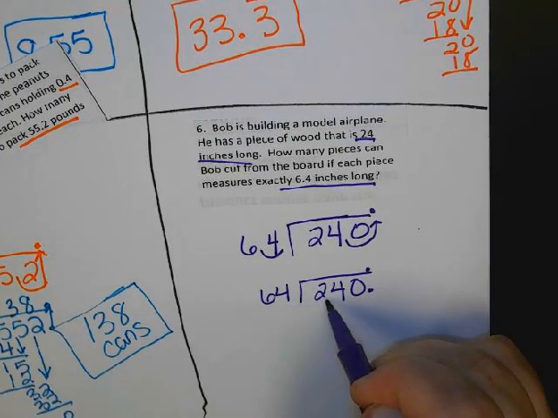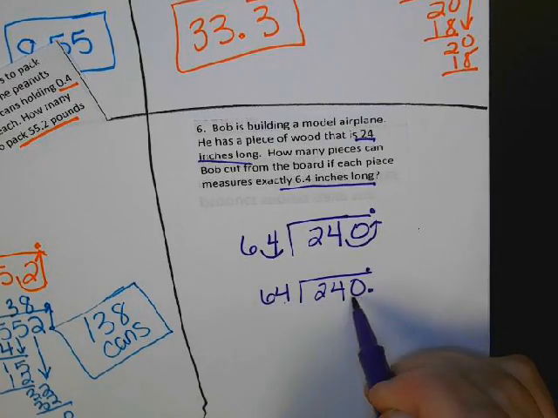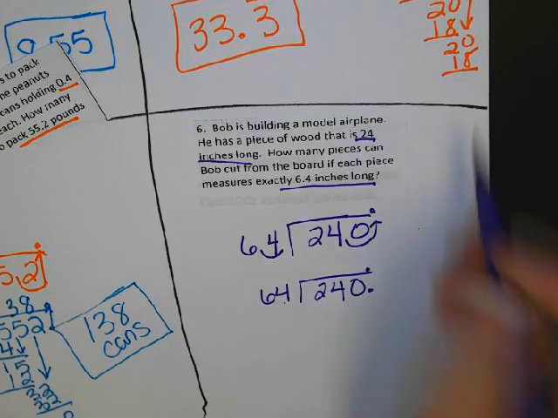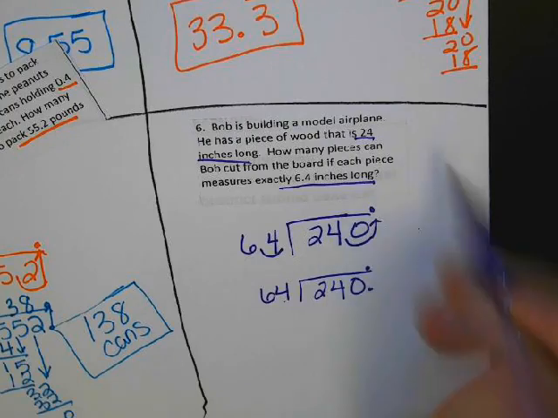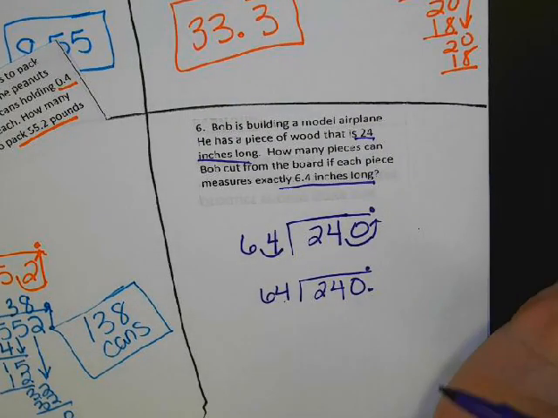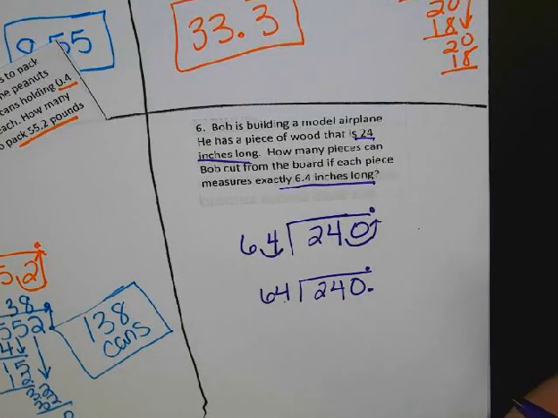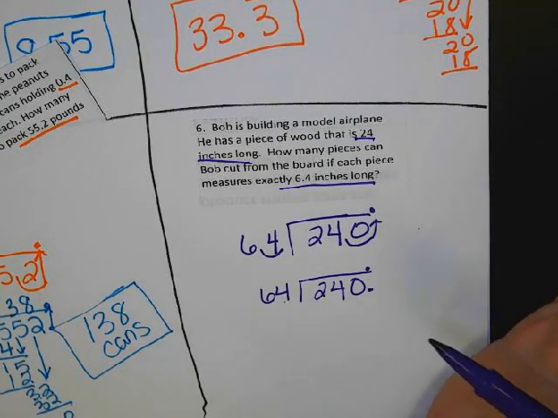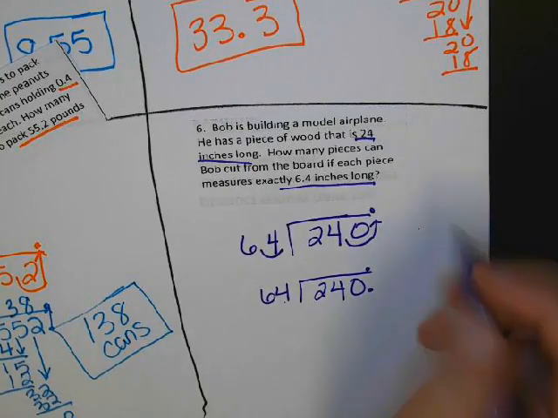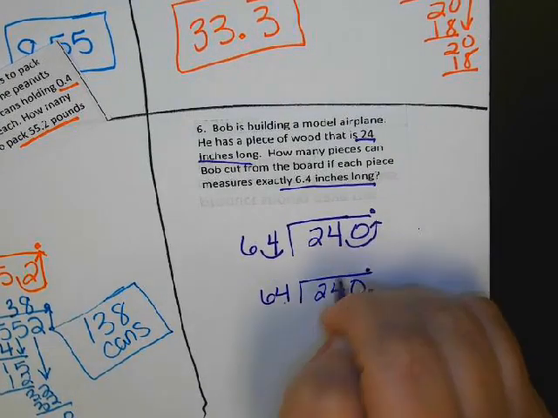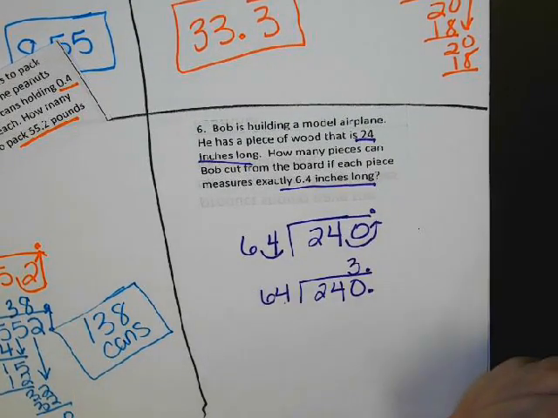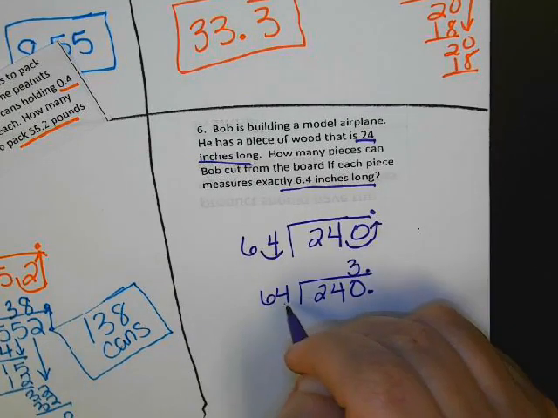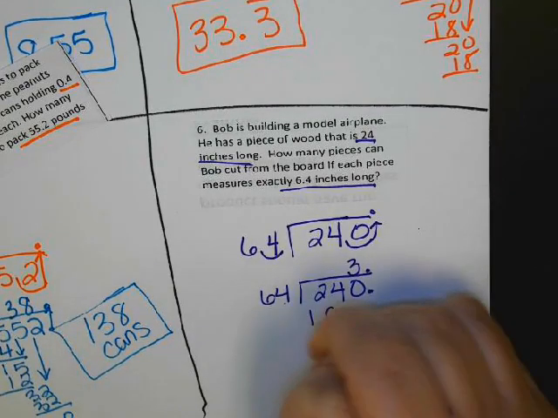64 can't go into 24, so I have to do 64 into 240. And you can come to the side and work out some scratch, or you can estimate: 60 and 60 is 120, so you know it's more than twice. 60, 60, and 60 is 180, so you're getting close at 3 times. And come over here and play around with it a little bit. I'm going to tell you it goes 3 times. 3 times 64 comes out to be 192.